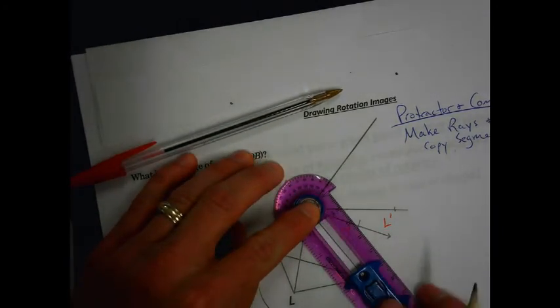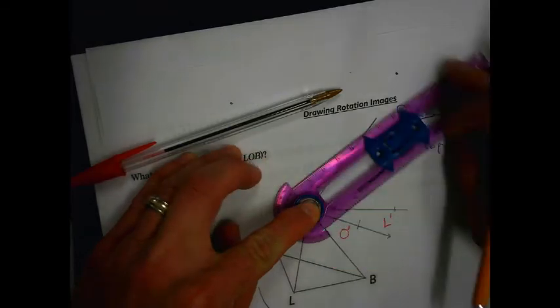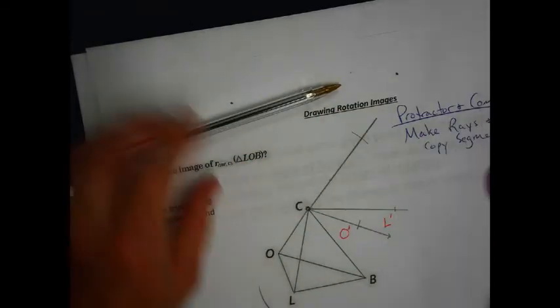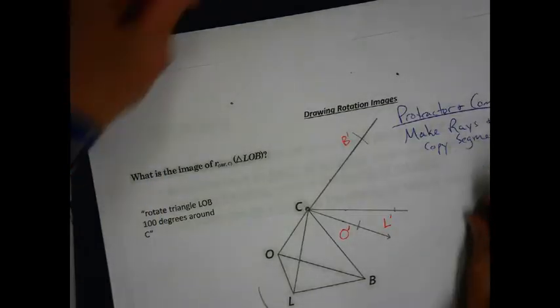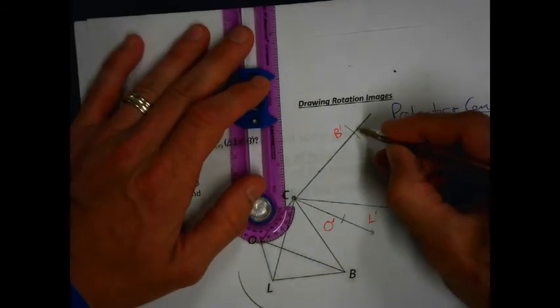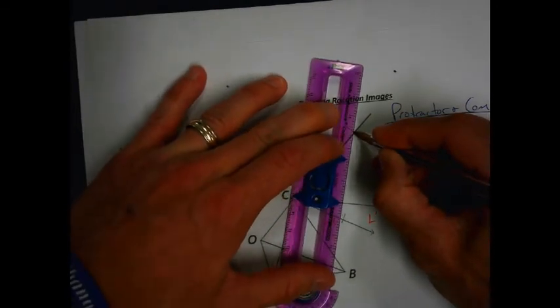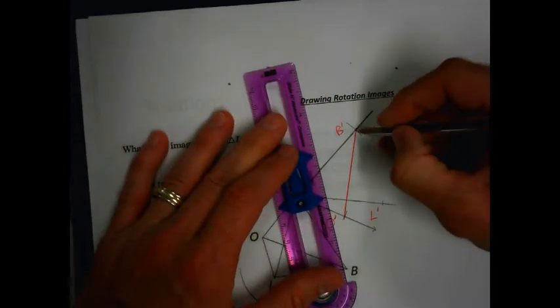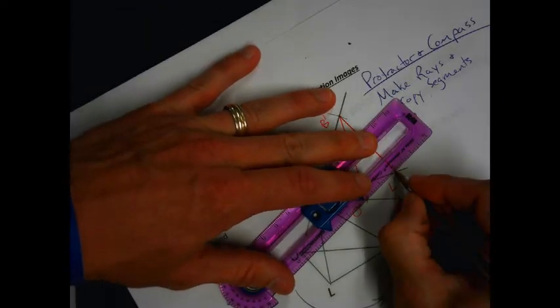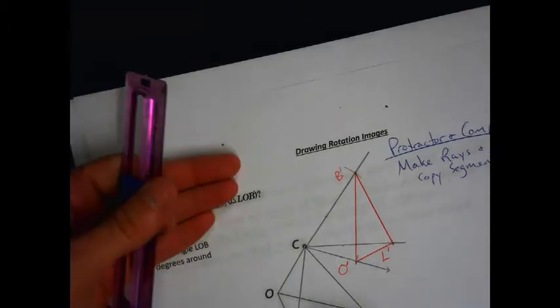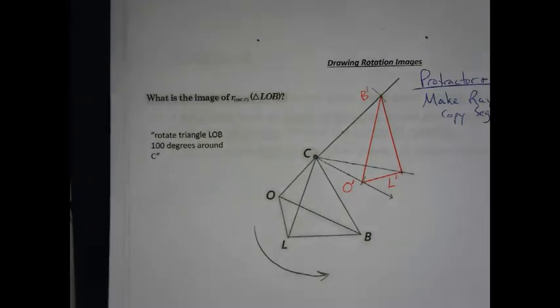Now I'm going to measure my segment so I can copy the segment. I adjust my radius. It is that big. And now I have B prime. So now I have my new B, my B prime. So I have all of my new points. What I do is basically make my triangle. I connect my segments from B to O, from B to B prime to O prime, B prime to L prime, and then L prime to O prime. And ta-da! Guess what we have done? We have taken our original triangle and rotated it 100 degrees around point C.